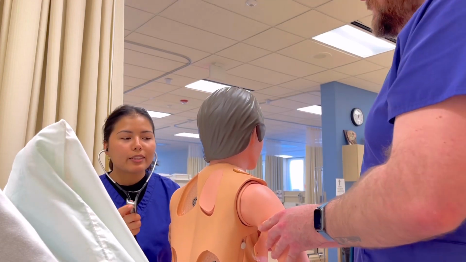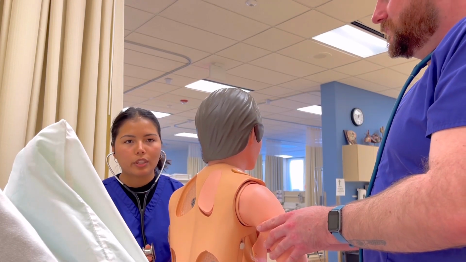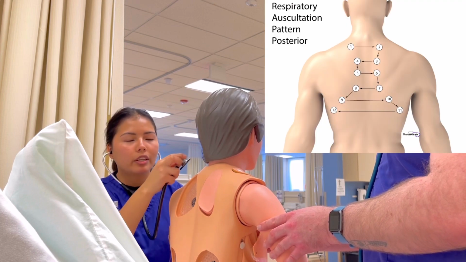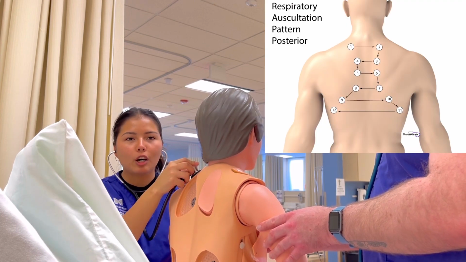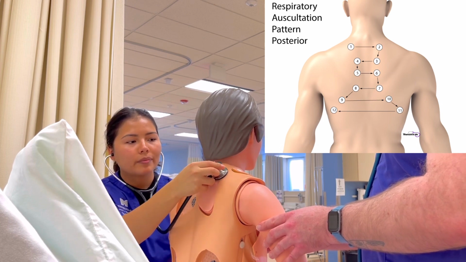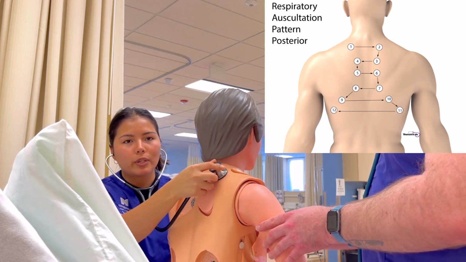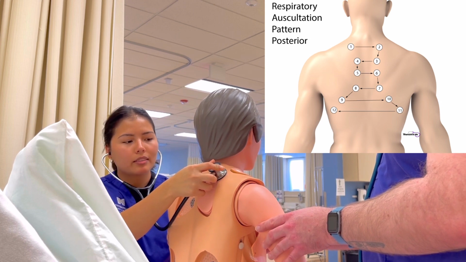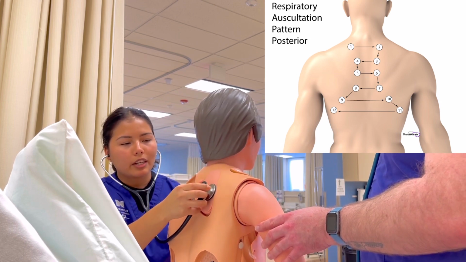Okay, so next we're gonna auscultate the posterior part, and we're gonna listen to the top of the lungs in each side. And while we're doing this, we're asking the patient to take deep breaths, and then we go down by an inch.